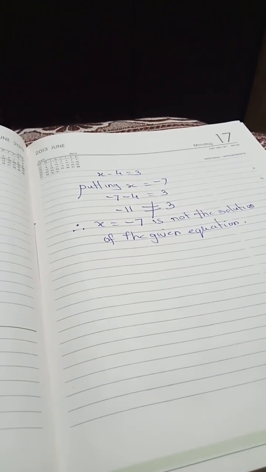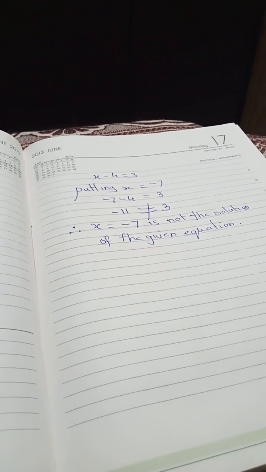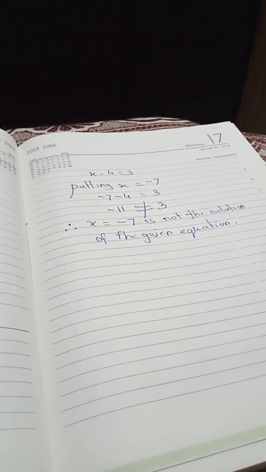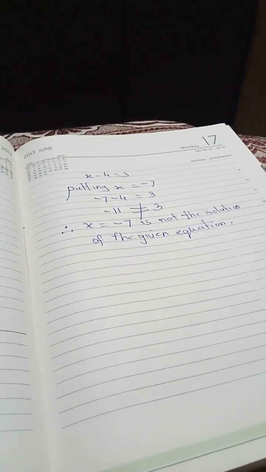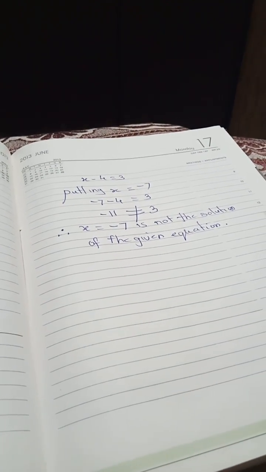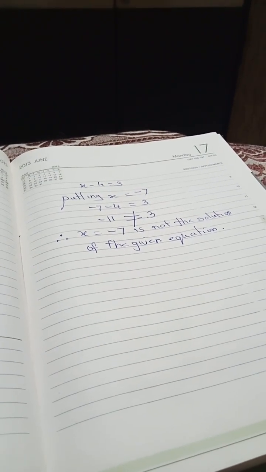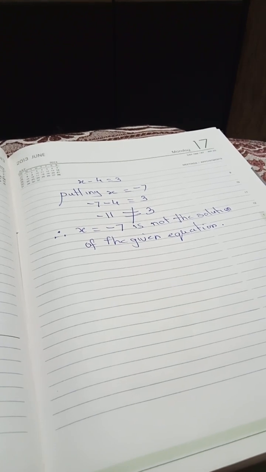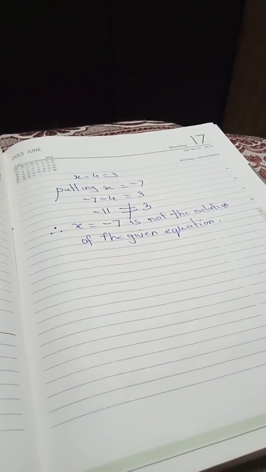You understood? It helps if you are accurate in your maths. Maths is a very scoring subject. Now 7th standard, 8th standard is the base, but in 9th standard you have more variables, algebraic expressions, quadratic equations, many things to solve.